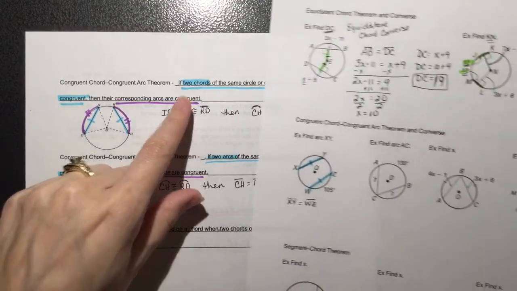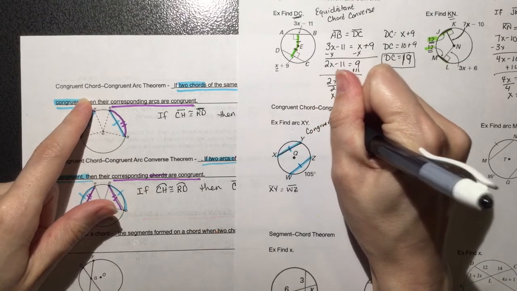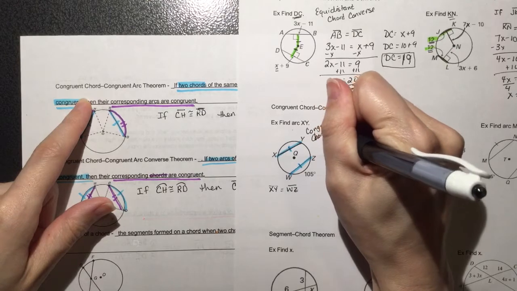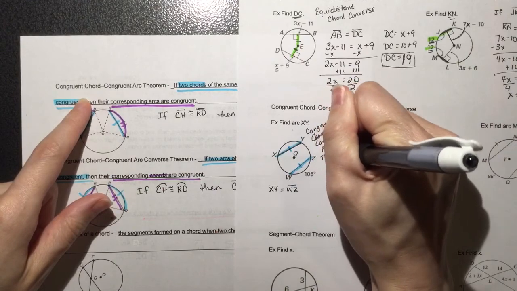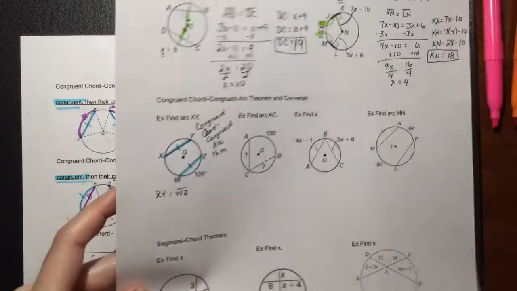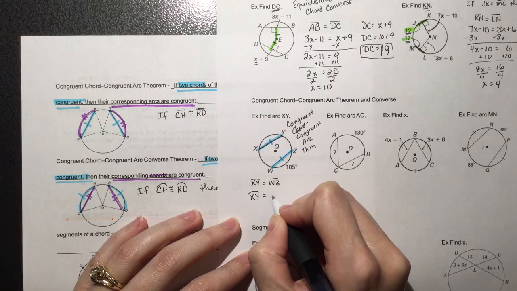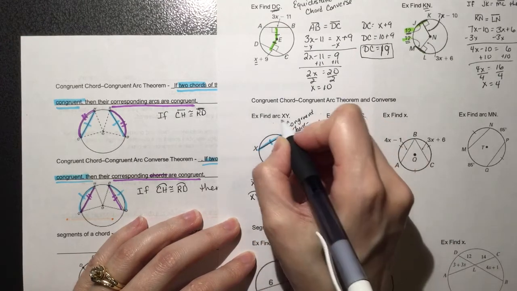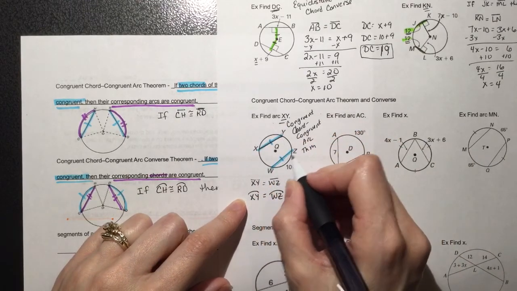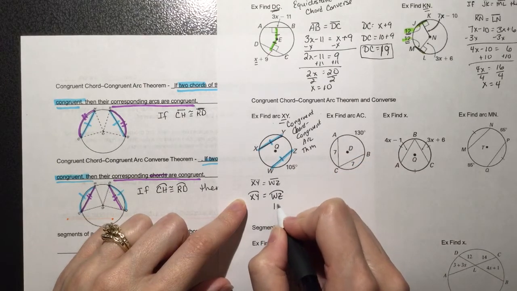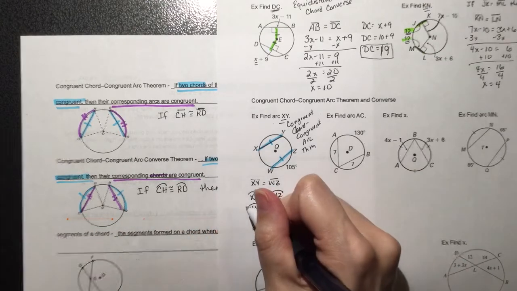So starting with two congruent chords, this is going to be the congruent chord, congruent arc theorem. So if you've got those two chords being congruent, then you know that arc XY is equal to arc WZ. And they want us to solve for arc XY. Well, for XY we don't have a value, but for arc WZ we have a value of 105. So instead of WZ, we can write in 105. So arc XY is going to be equal to 105 degrees.